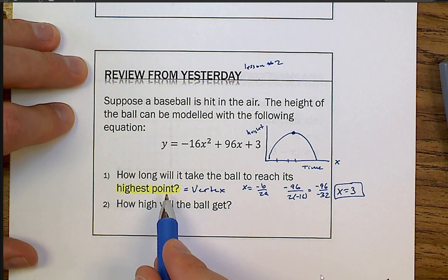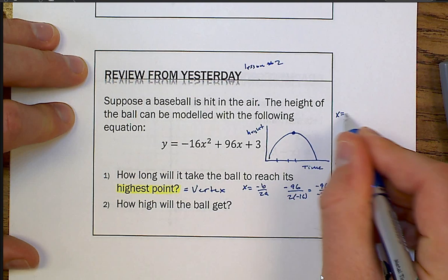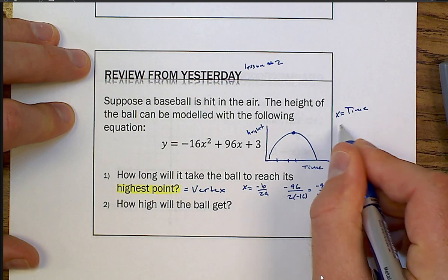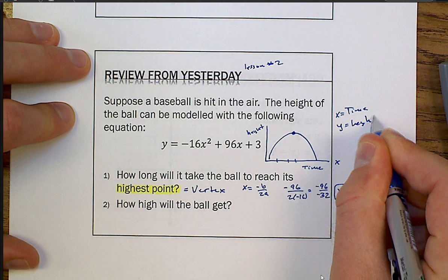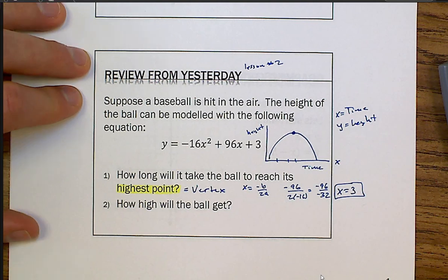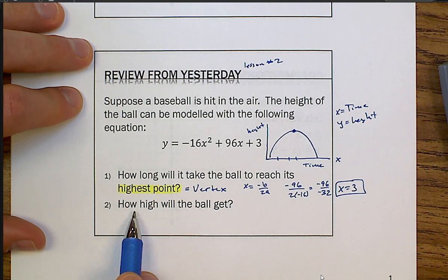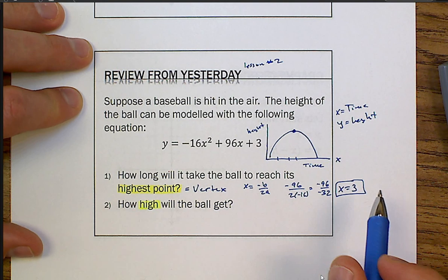All right? So when I look at this equation, I know that my variables represent these two items, time and height. So part 2 says, well, how high will the ball get? So what am I asking you to find? I'm asking you to find the actual height of the ball. I'm asking you to find y.